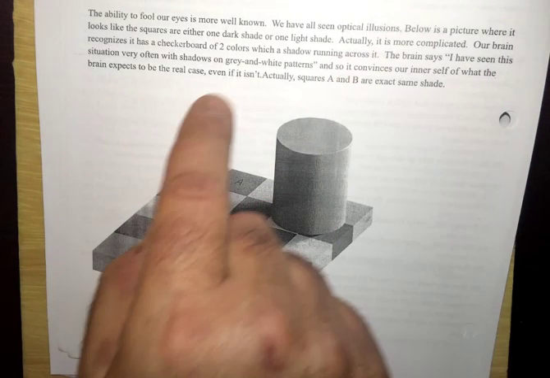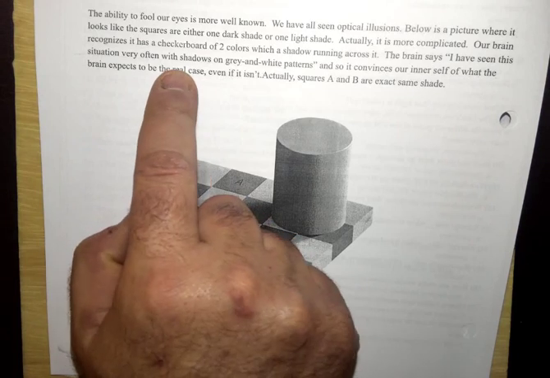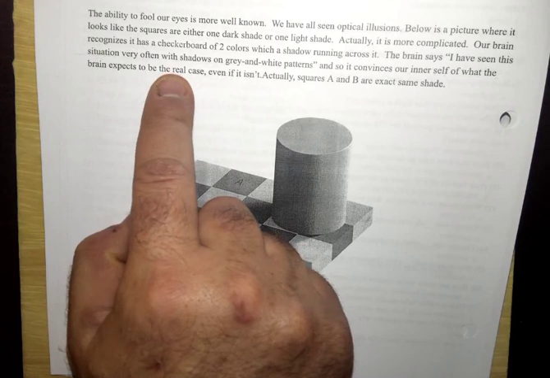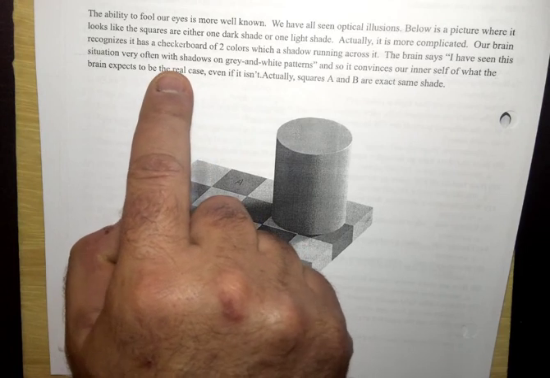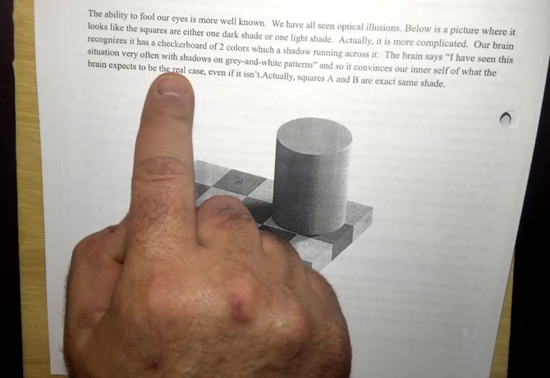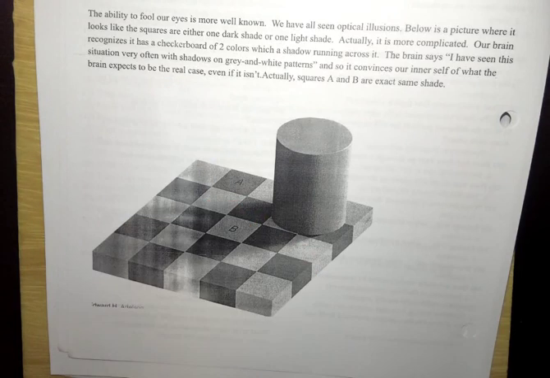Our brain recognizes that it's a checkerboard of 2 colors with a shadow running across it. The brain says, I've seen this situation very often with shadows on gray and white patterns. And so it convinces our inner self of what the brain expects to be the real case, even if it isn't. Actually, squares A and B are exactly the same shade.